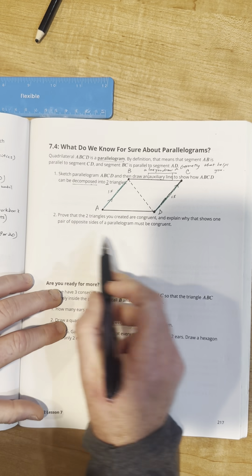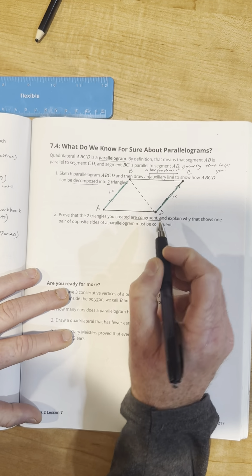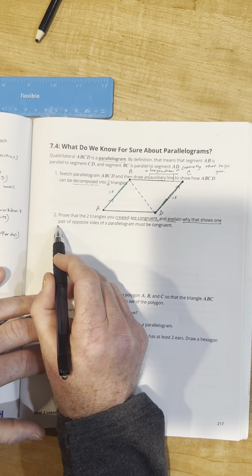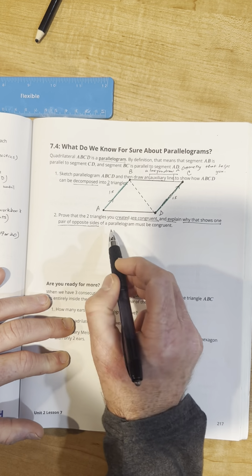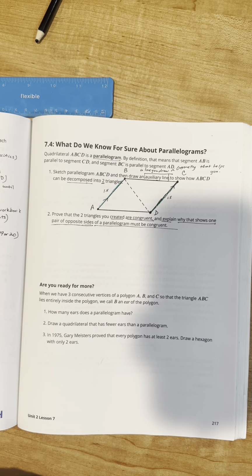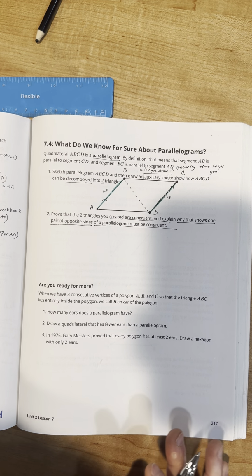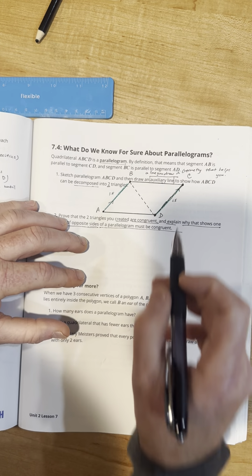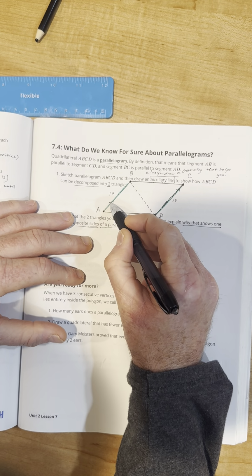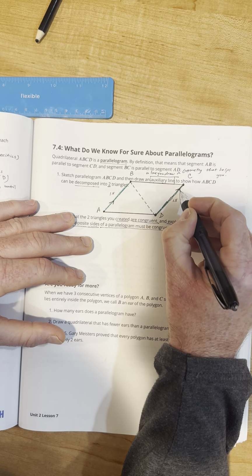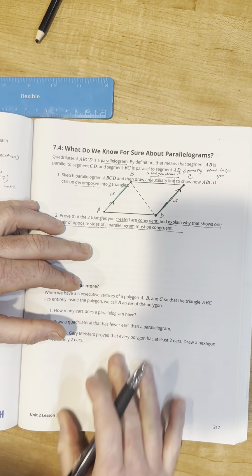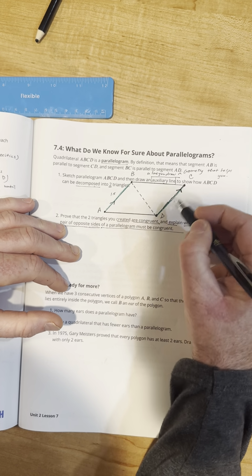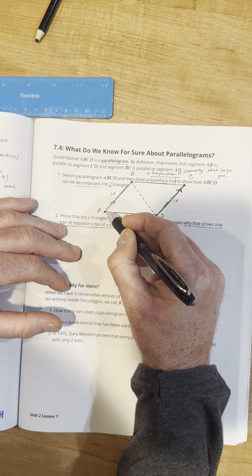Now you gotta prove that the two triangles you created are congruent. And then explain why that shows that one pair of opposite sides of a parallelogram must be congruent. Okay. So I see where they're going with this. The first thing I'm gonna say is you have parallel lines here, right? And you have a line cutting across parallel lines.